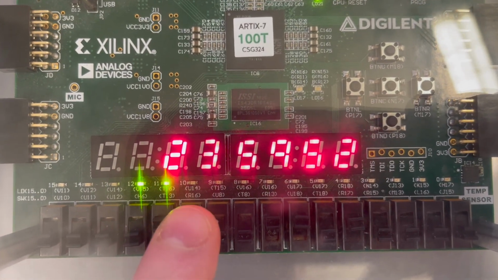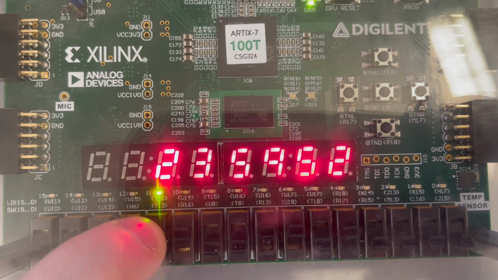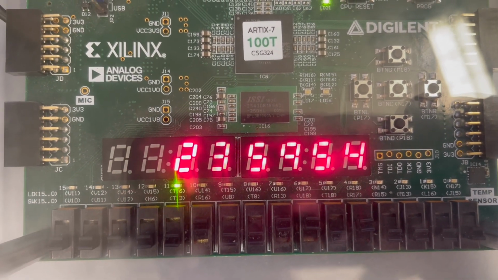Here is just some more footage of our clock running to demonstrate how each of the values roll over as they reach their maximum.